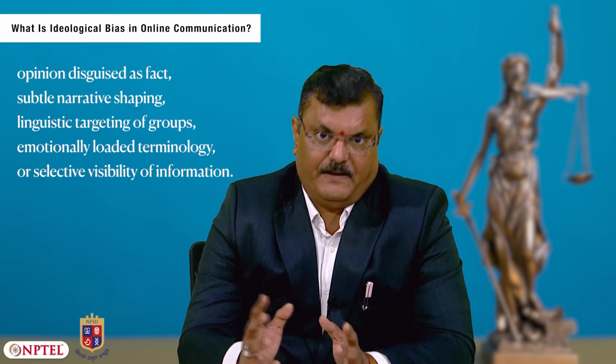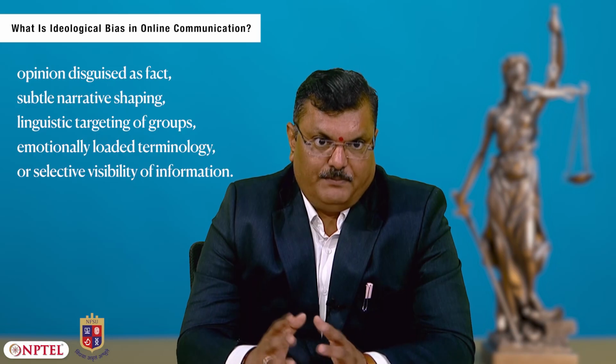Ideological bias is the influence of political, religious, social, or cultural beliefs on digital expression. This bias may present as opinion disguised as fact, subtle narrative shaping, linguistic targeting of groups, emotionally loaded terminology, or selective visibility of information. On digital platforms, ideology often hides beneath entertainment, humor, or just sharing.